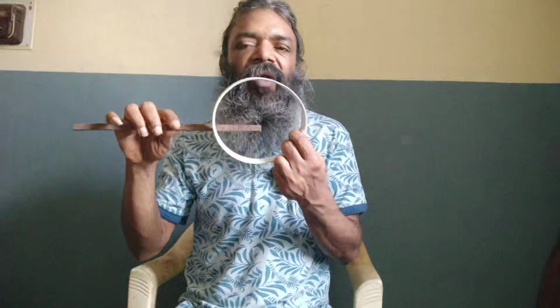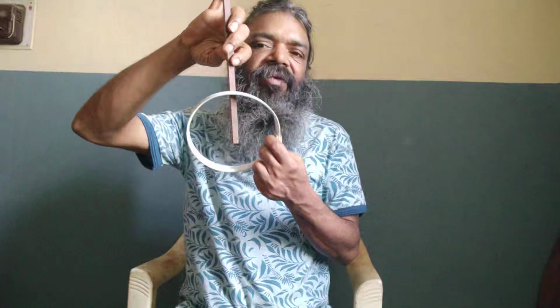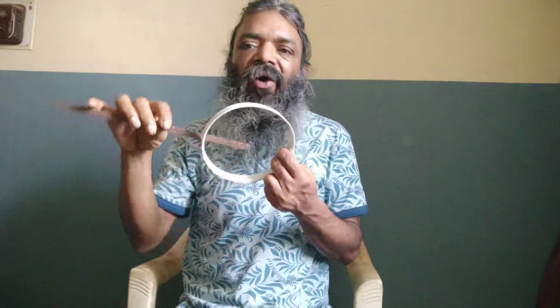Polar coordinate means we want from here to here. If I see the polar coordinate system, this is 90 degree. 90 degree to 0 degree. This is what we want. Or 0 degree to 90 degree, whatever is feasible. That is the case, 0 to pi by 2.